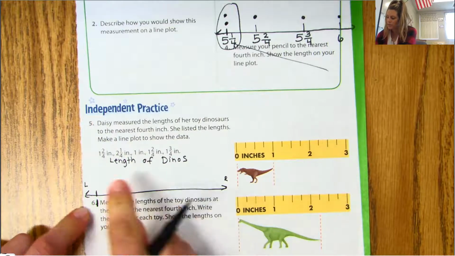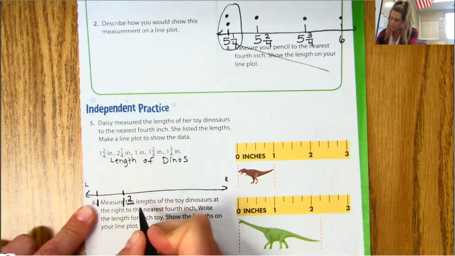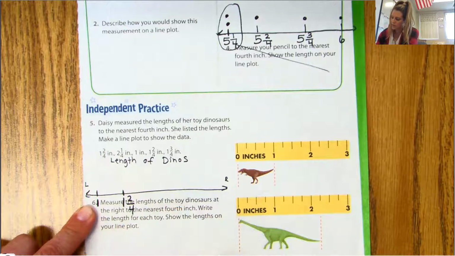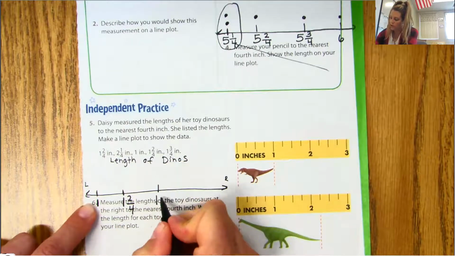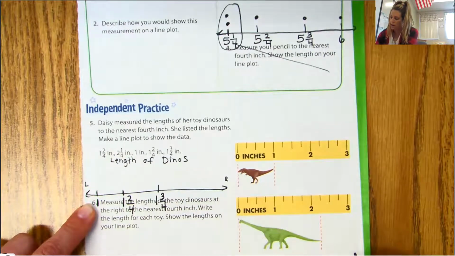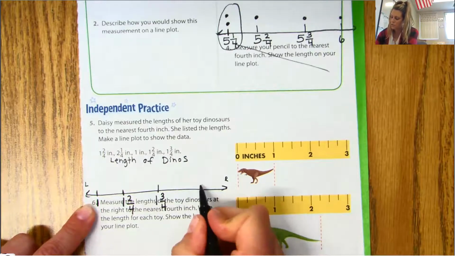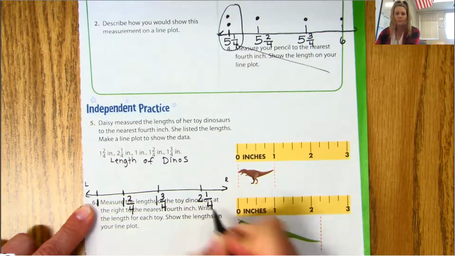All right, well, I'm seeing 1 2/4. And then I'm seeing 1 3/4. And then our greatest is what? 2 1/4, right?